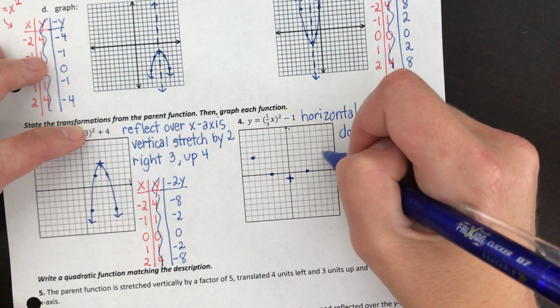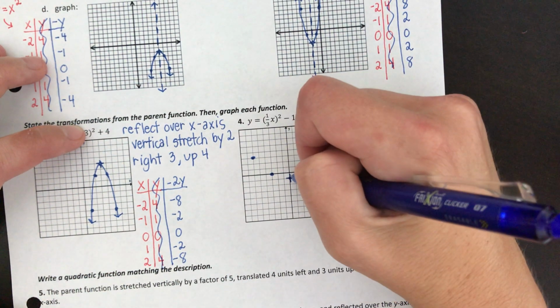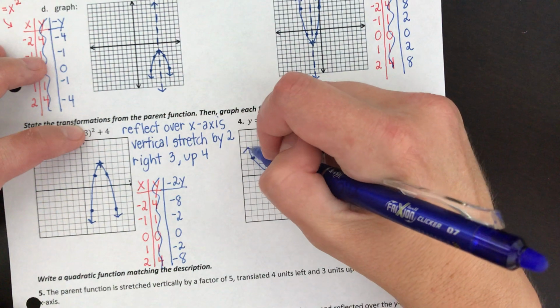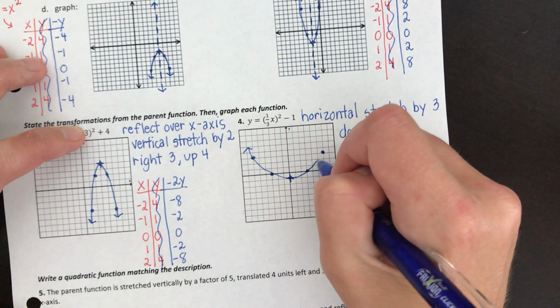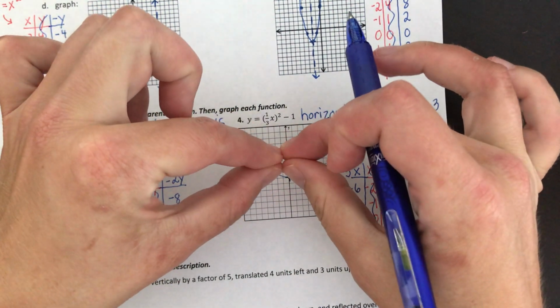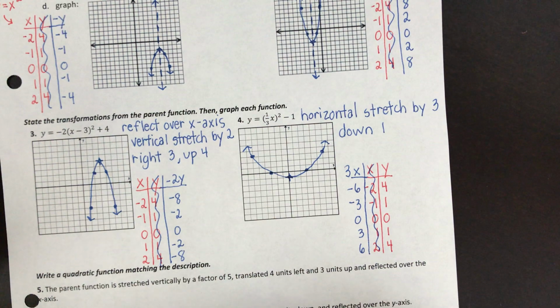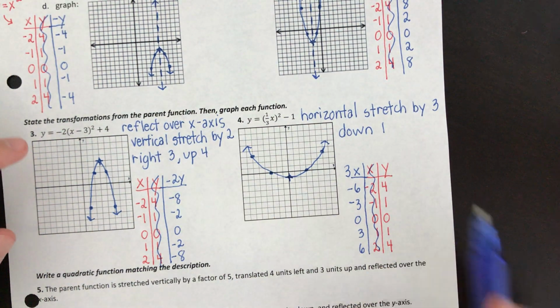It's kind of harder to see the mirror image on this one, so I'm actually going to count. Okay, so now I've got my curve, and that's a wide guy, isn't it? That makes sense that we have stretched him horizontally. He's a pretty wide guy there, okay?